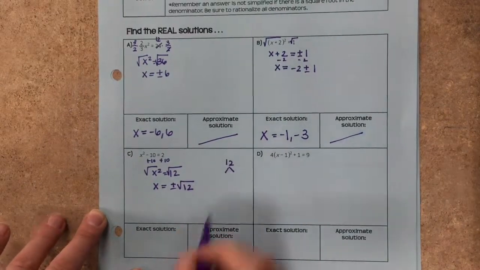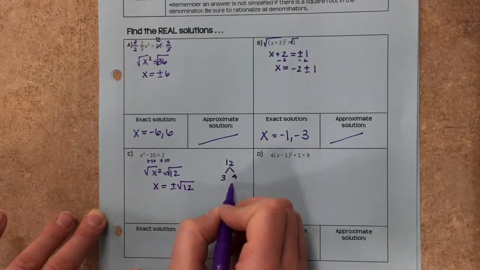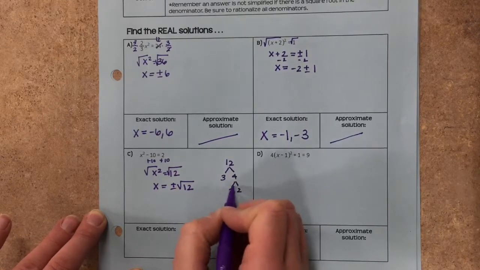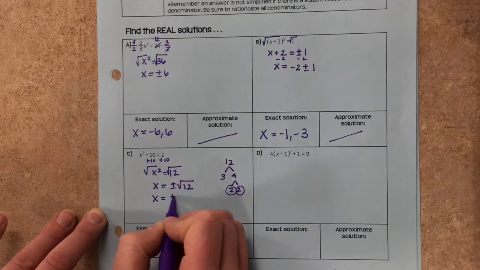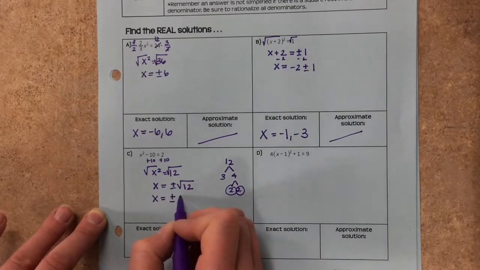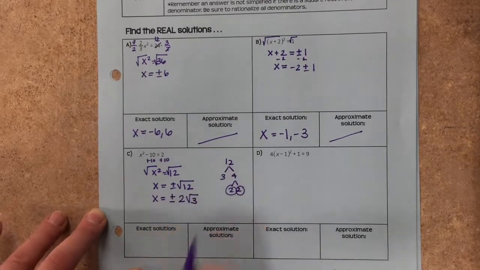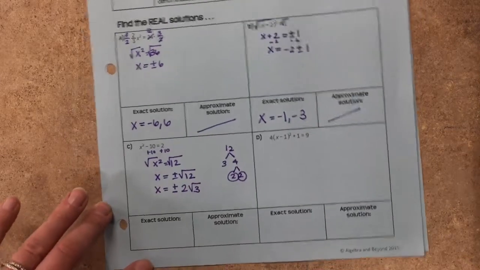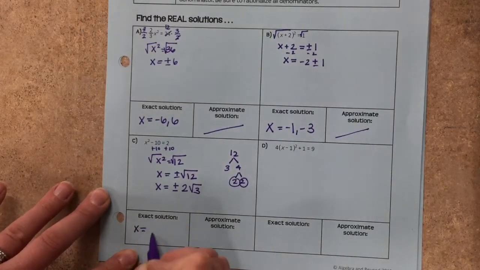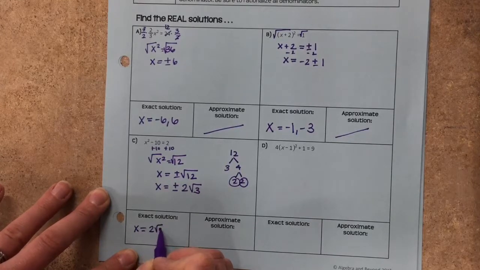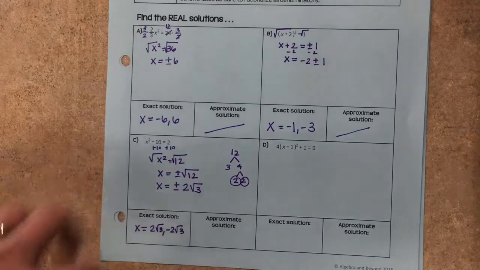If you need to do this, you can. You can be like, it's 3 and 4. What does 4 break down to? 2 and 2. I've got one pair of 2's, so this is really saying x equals plus or minus 2 square roots of 3. Hopefully that looks familiar. So if you're thinking about your exact solution, x could either be positive 2 square roots of 3, comma, negative 2 square roots of 3.